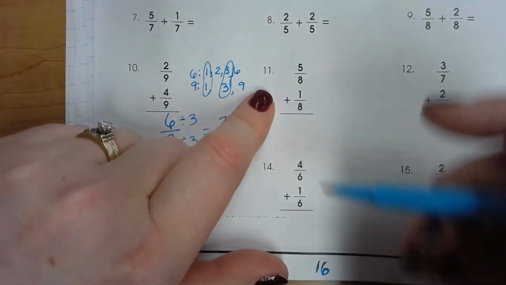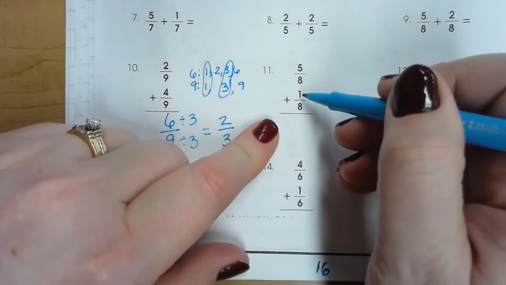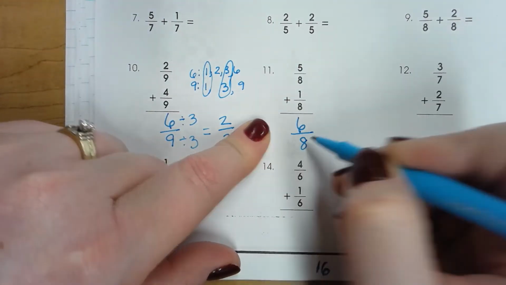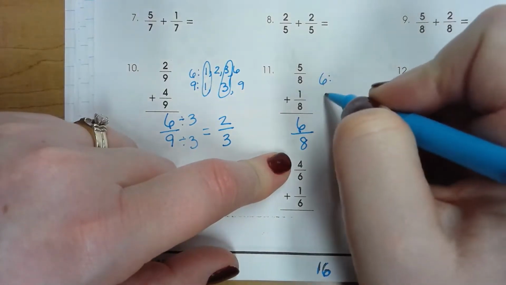Look at the next one. 5/8 plus 1/8. 5 plus 1 is 6. My denominator stays the 8. What do a 6 and an 8 have in common?